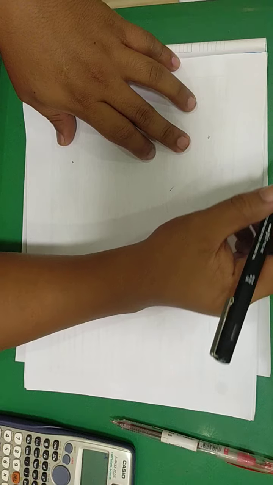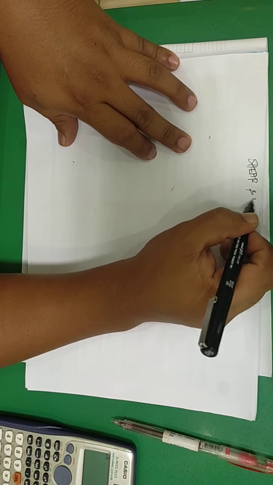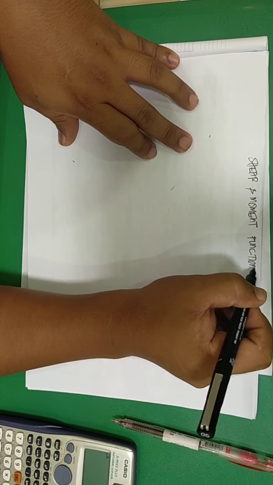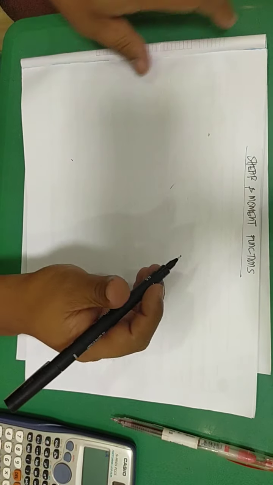So, we will proceed to another problem, which is shear and moment functions. In my previous video, it was about internal loadings at a specified point, meaning we wanted to determine the normal force, shear, and bending moment at a certain point. In here, our problem will be about shear and moment functions. So, let's solve this problem.